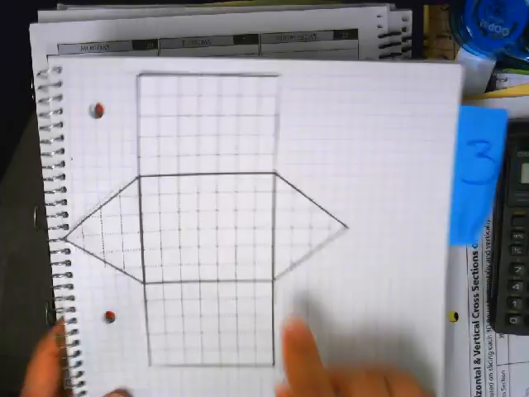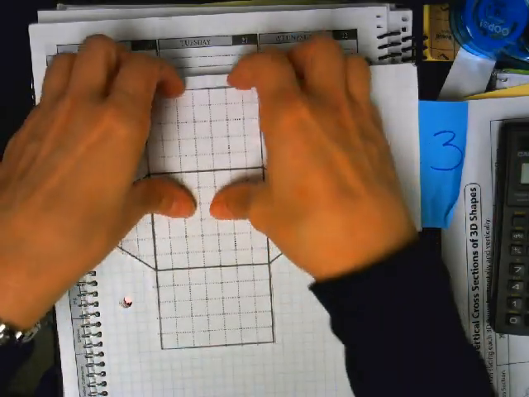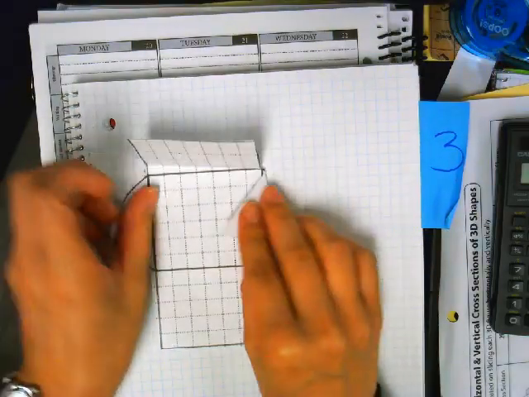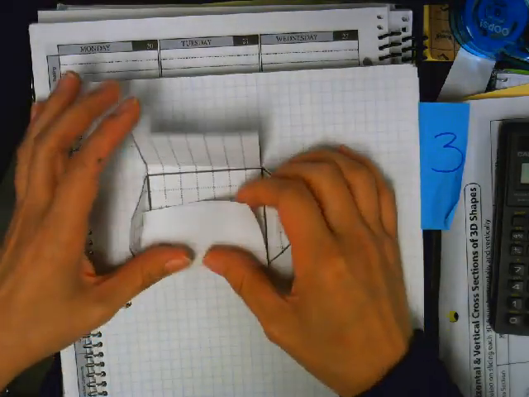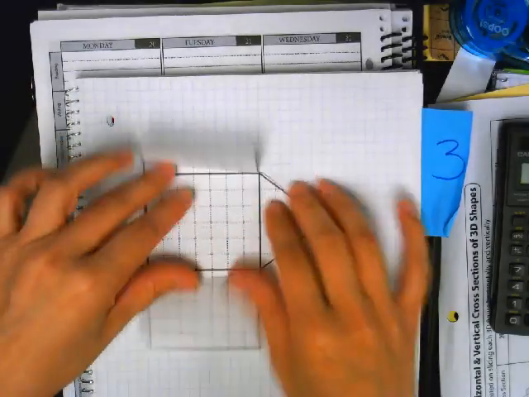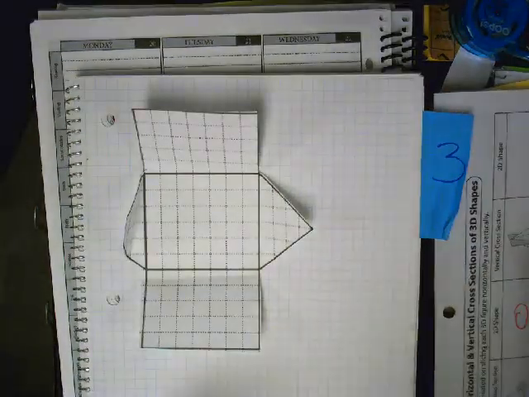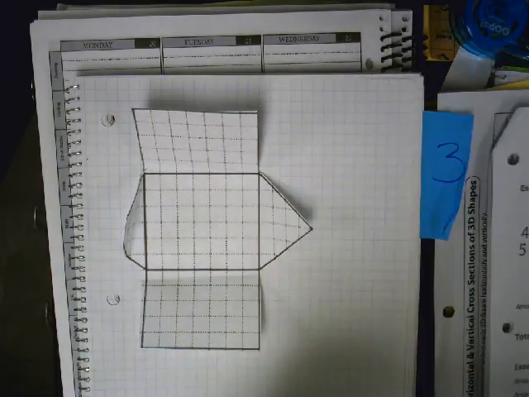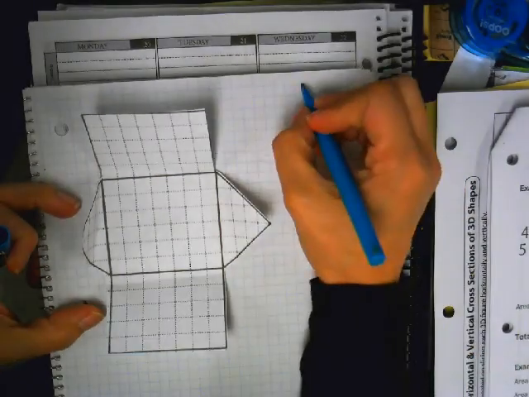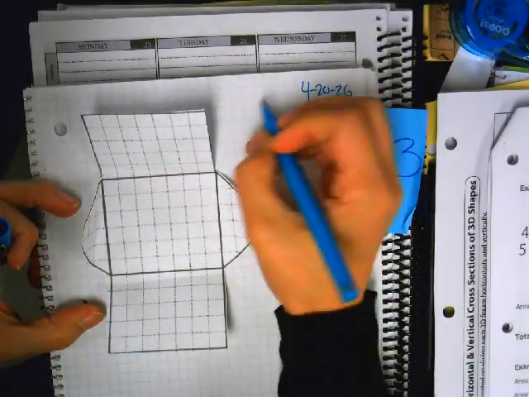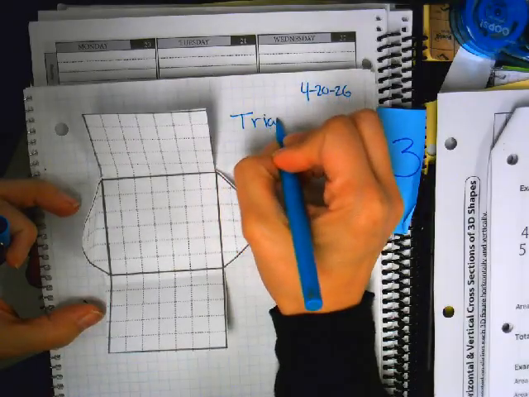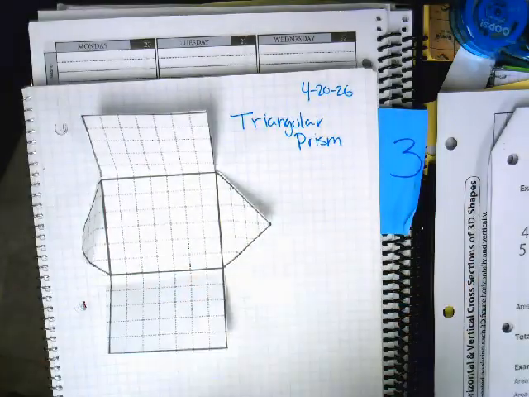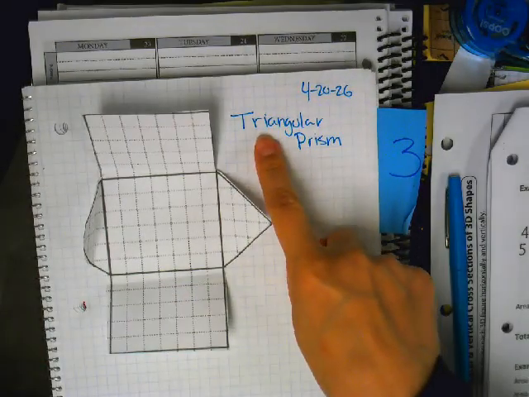Okay? So we cut this out of our packet, and we glued it in. Remember, thank you, Daniel, it creates a 3D shape, like so. If we wanted to close it up and actually build it, we don't have to. It will lay flat in our notebooks. All right, so I'm going to put the date. I'm going to label this triangular prism. A prism is a 3D shape. So here's our label, our title, triangular prism.